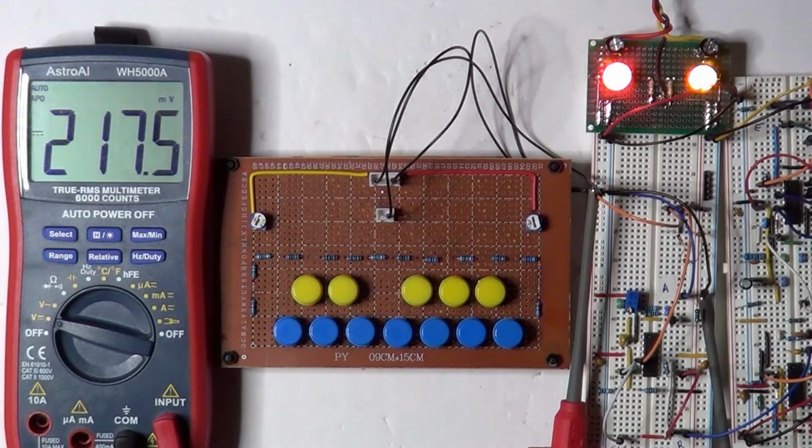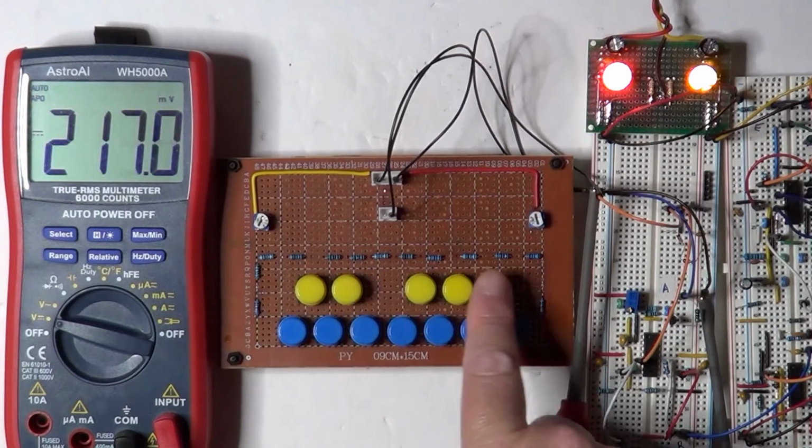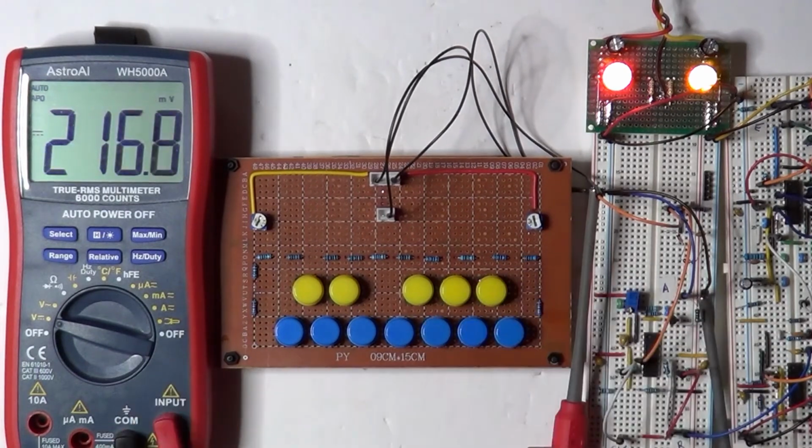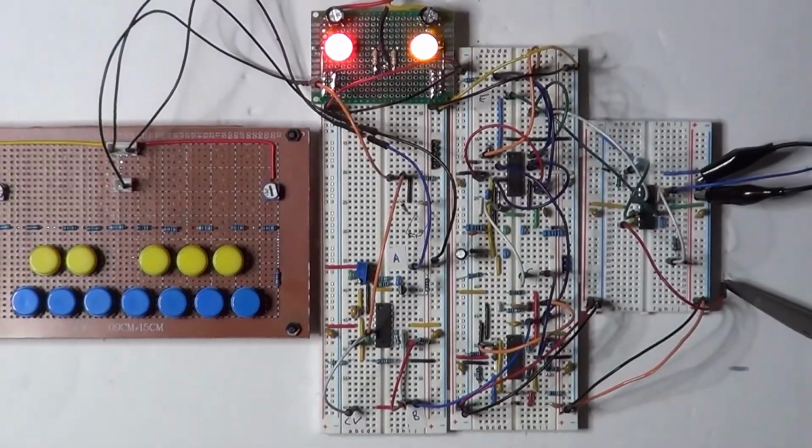So the current generator is tuned, so now we know for sure that these keys will generate, when pressed, the correct control voltage, and now we can see how the rest of the circuit works. Okay, so let's test the circuit.